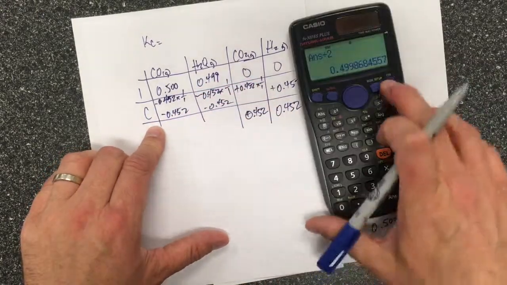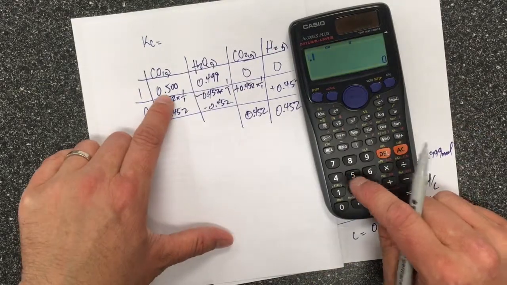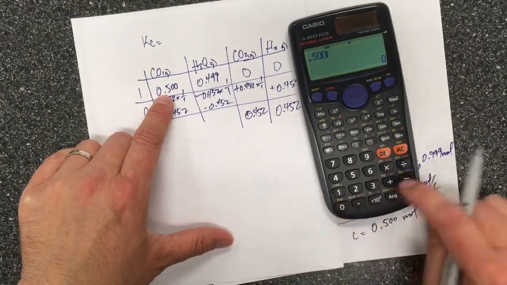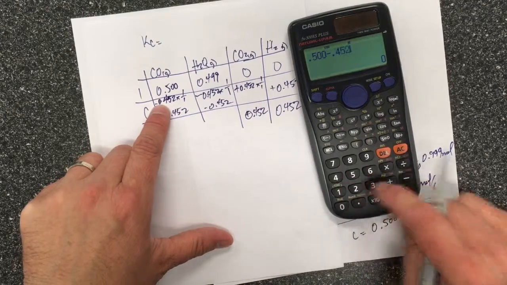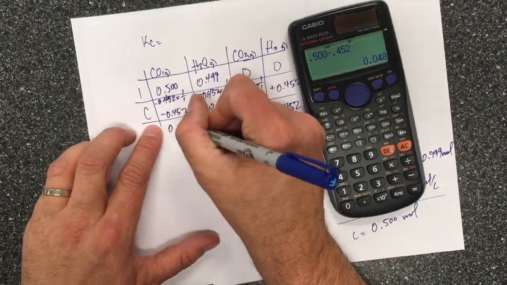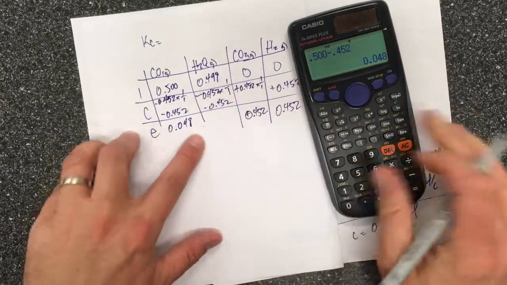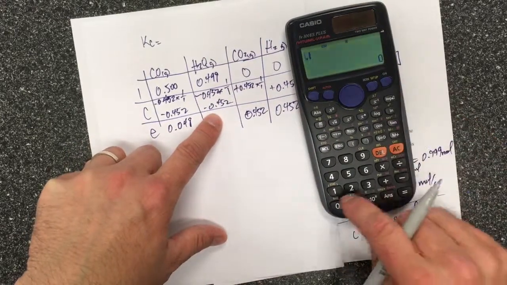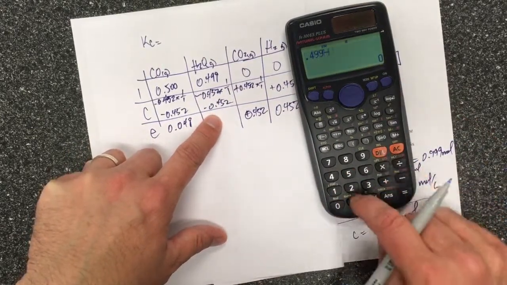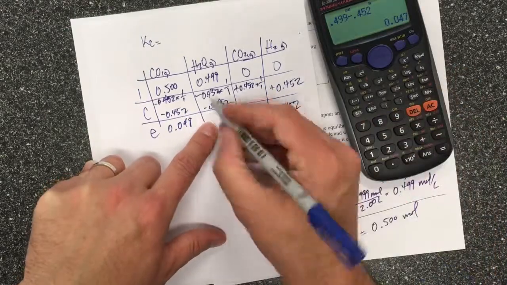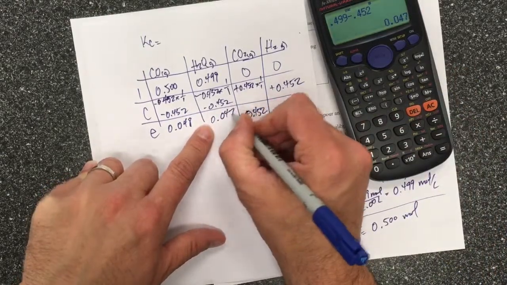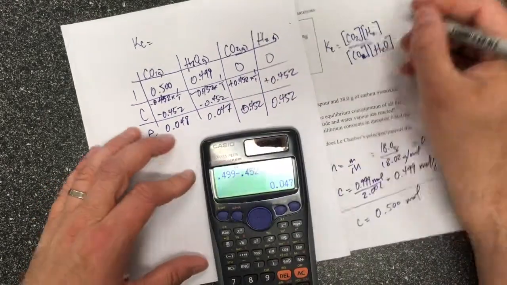So if I take 0.500 minus 0.452, the equilibrium concentration of this is 0.048. And this one, because we said it was 0.499, is going to be 0.047. And so I can fill this in.